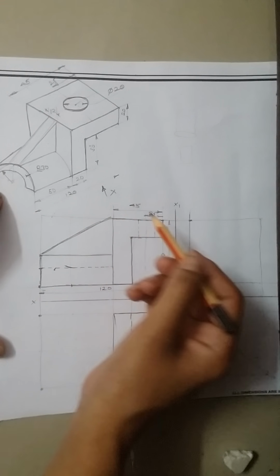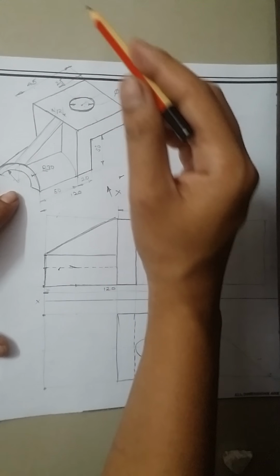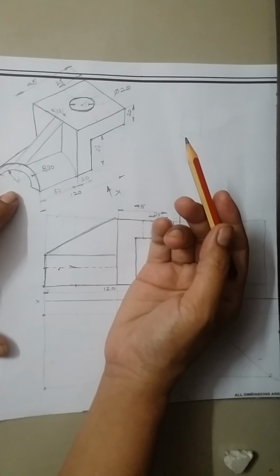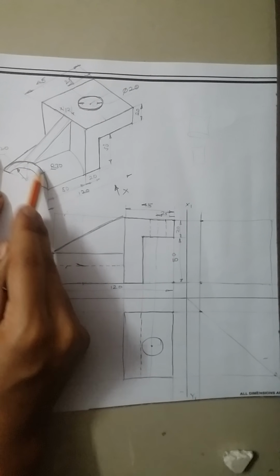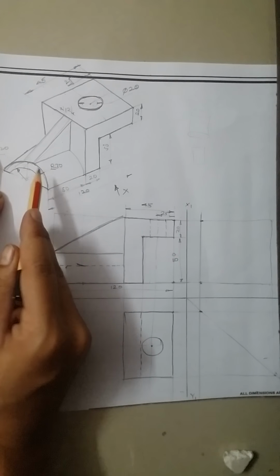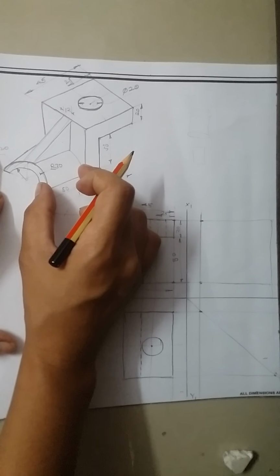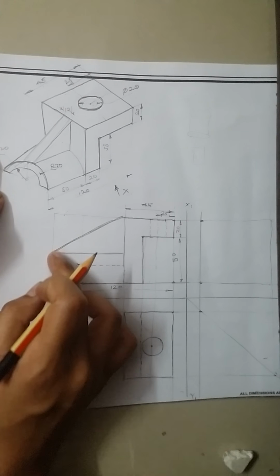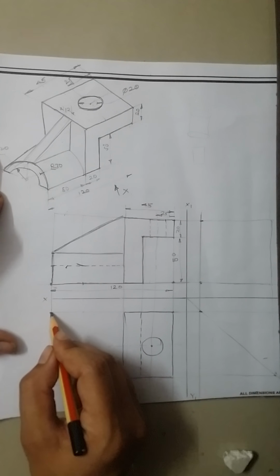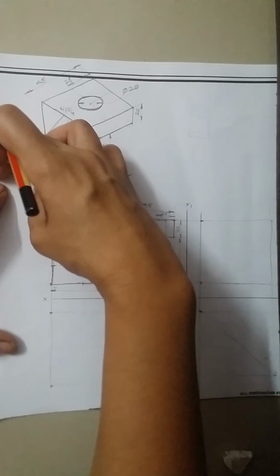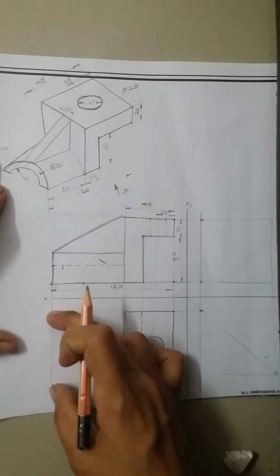Now we'll draw this curved surface. As I told you, from this side also that curved surface looks like a rectangle or a plane surface, and from the top side also it looks like a plain surface. Only in the front side can you see that curved surface, right? So we'll project this portion. This portion is here in the front view, so we project it downward. And this is 60, so 60 by this is 50, and this is 60.